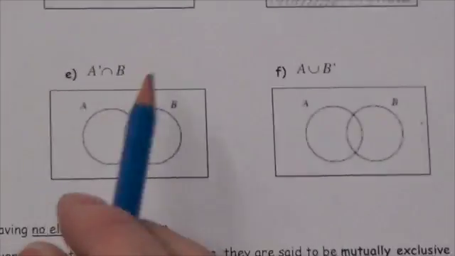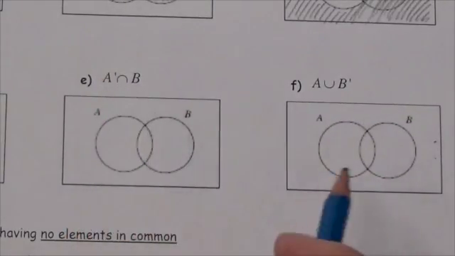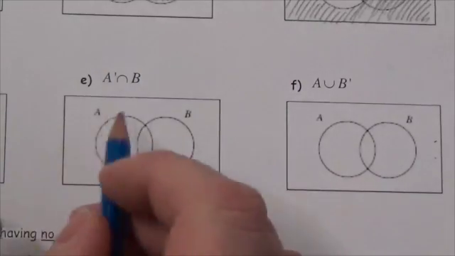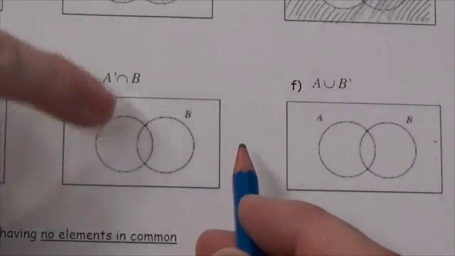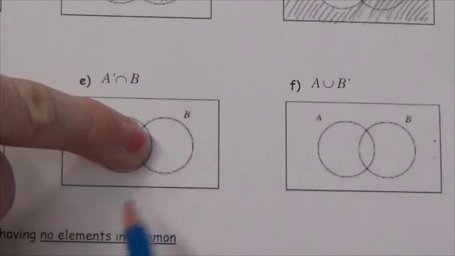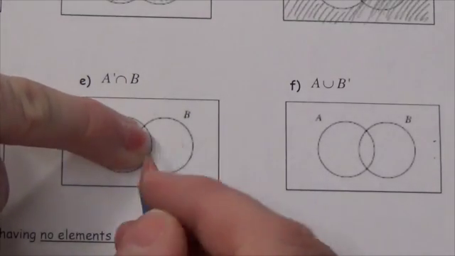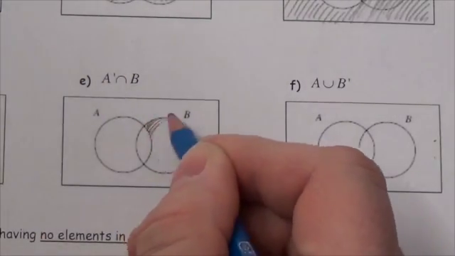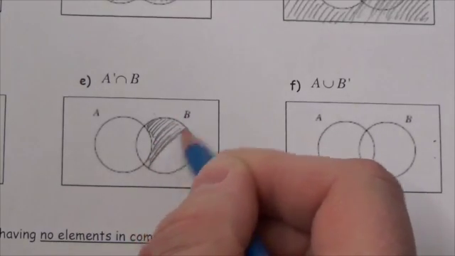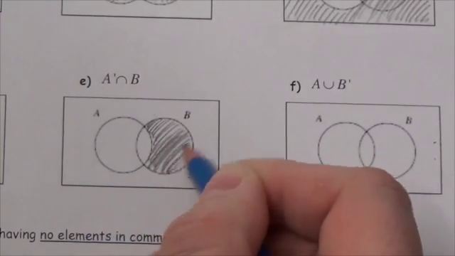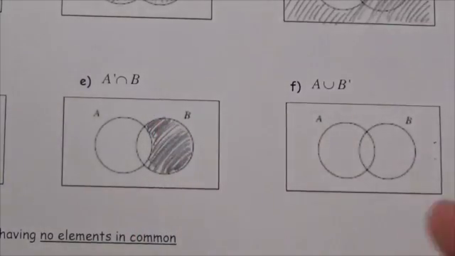Now, where does not A intersect with B? Well, it's going to be the same sort of thing here. We're just basically flipping the names. So again, if you cover up A, not A is all around it. So where does that overlap with B? Well, right here.